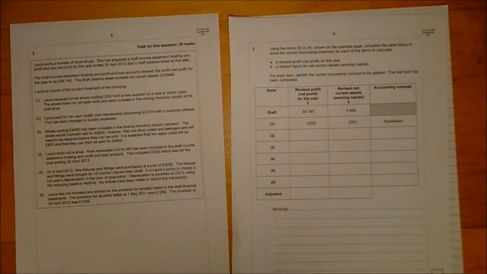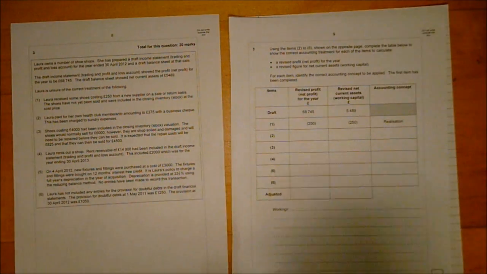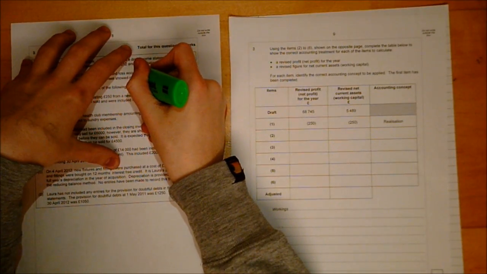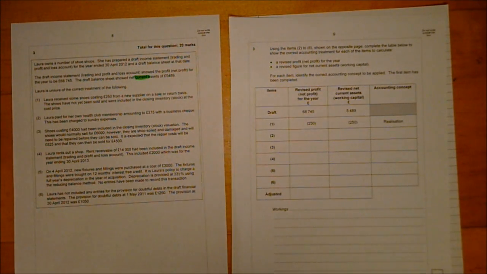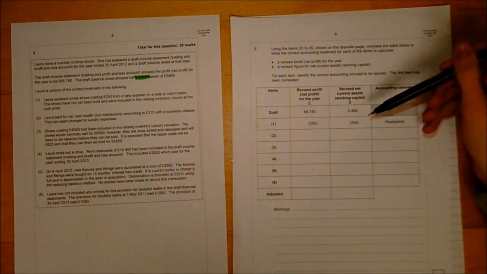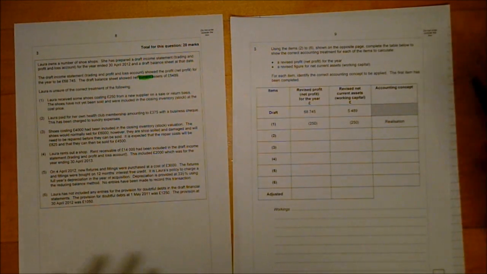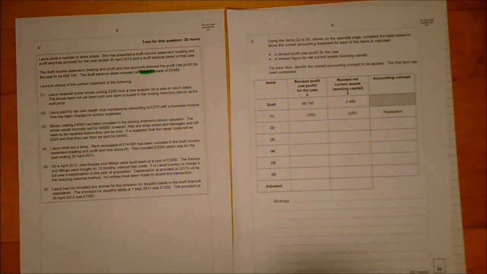The draft balance sheet shows net current assets of 5489. One word to note: current. That's a very important word in this, especially when it comes to point 5. 5489 as it gives here. Laura is unsure of the correct treatment of the following, so okay. Point 1.